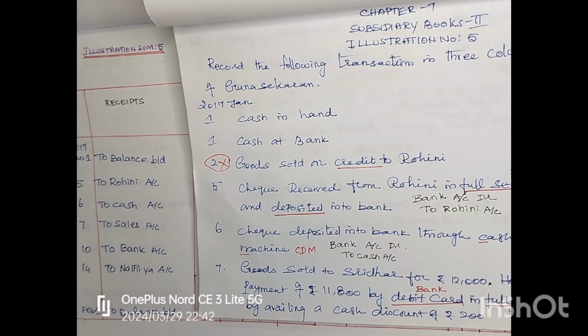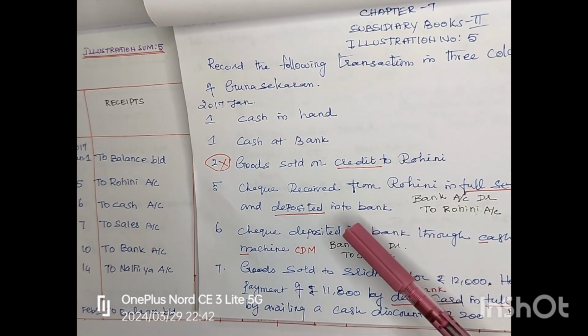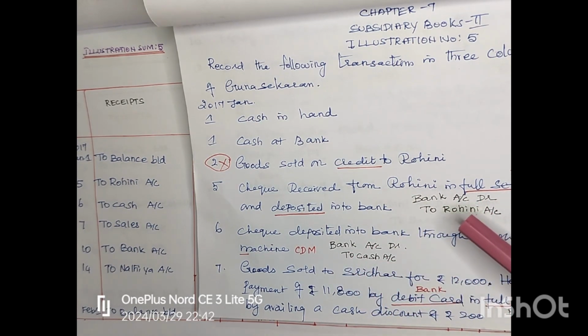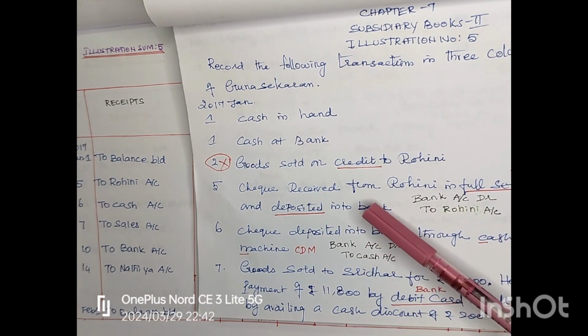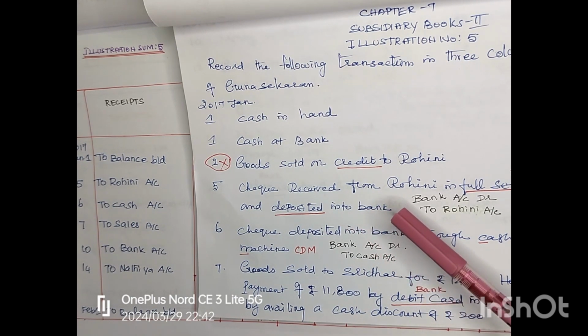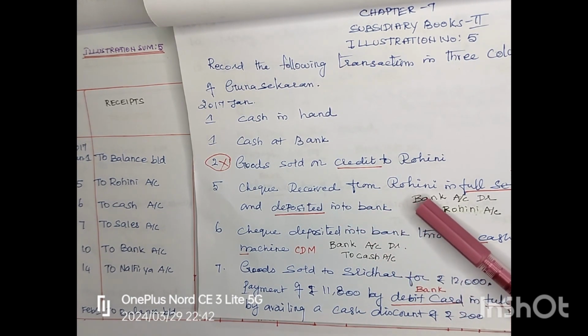We received full settlement from Rohini, and we allowed discount to her. That means we paid cash discount to Rohini because she settled the full amount to us. So we received from Rohini full settlement of 15,000 rupees, and for that we allowed her 500 rupees discount.